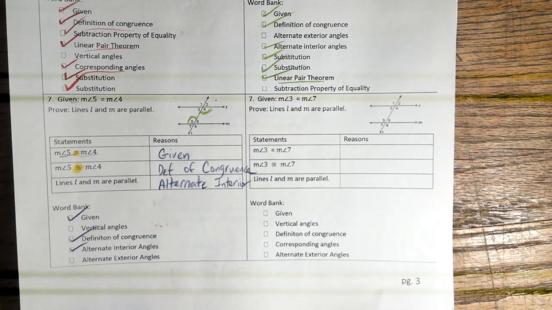All right, the other number 7 is a you do. I'm going to stop here, pause 3 seconds. You pause the video, try to do this, and then see how you do.